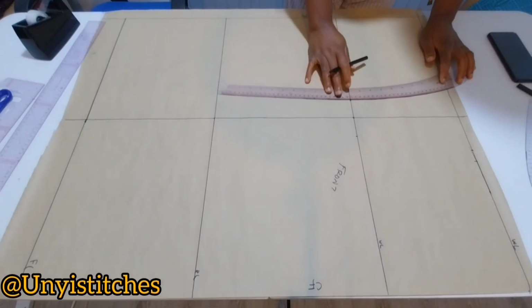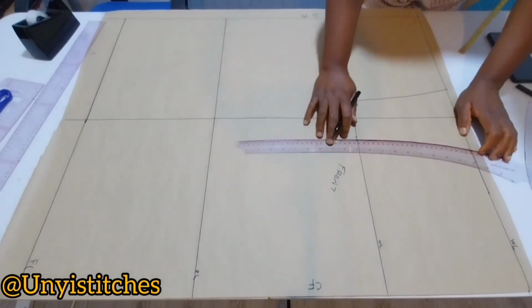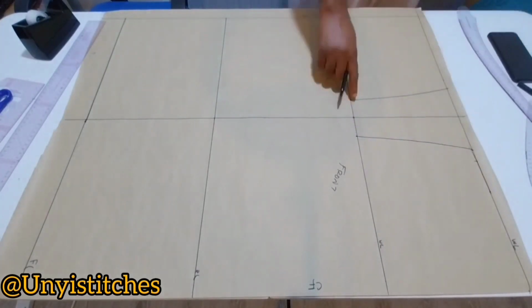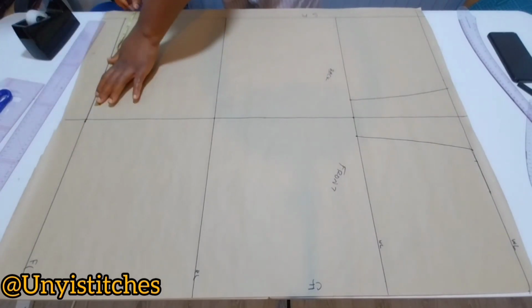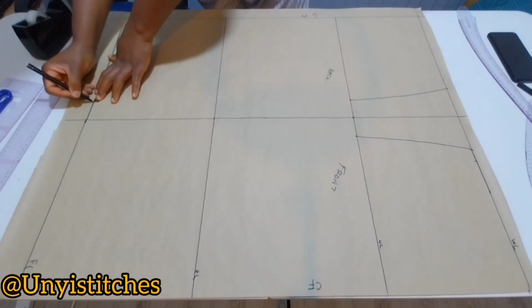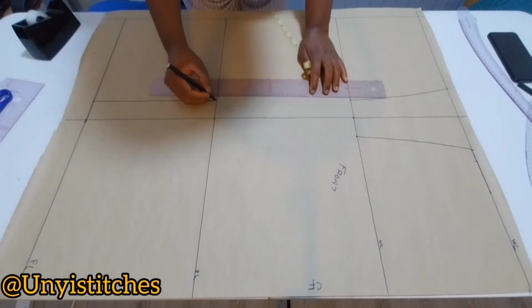Then I'll connect my points, that is from the waistline to my hip line. Then on my waist knee line, I'm going to mark the same hip measurement divided by 4, and I'll mark the same on my full length line for both my front and my back. Then I'll go ahead and connect them.